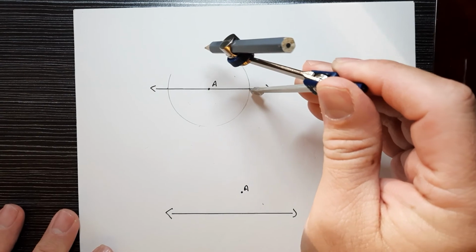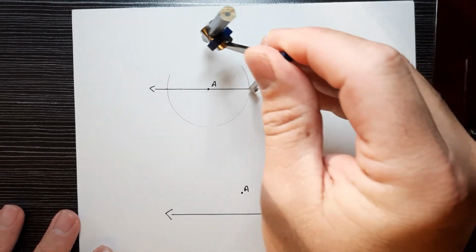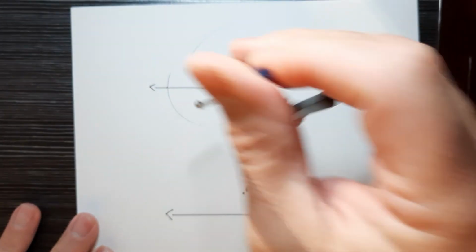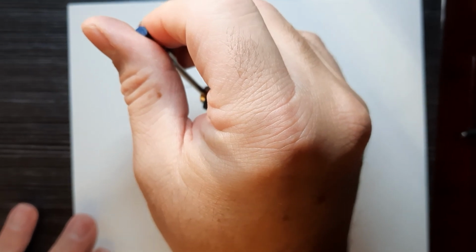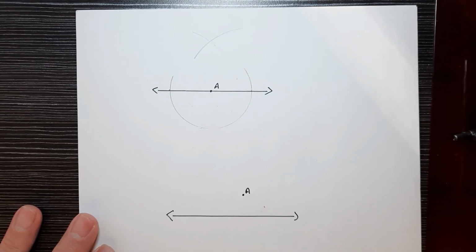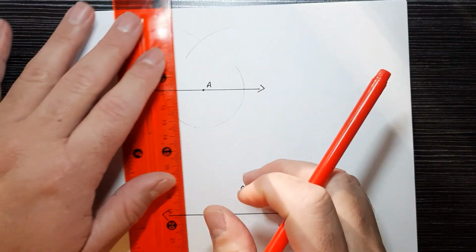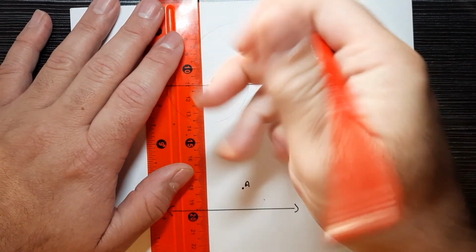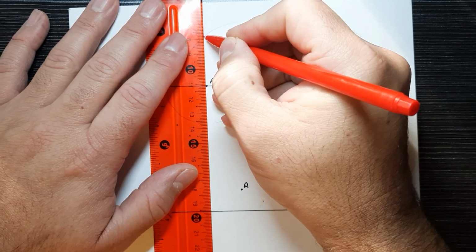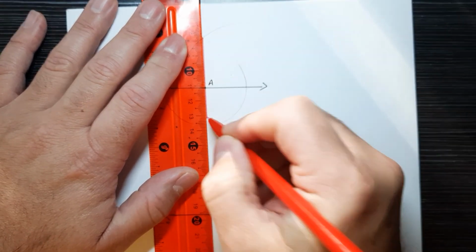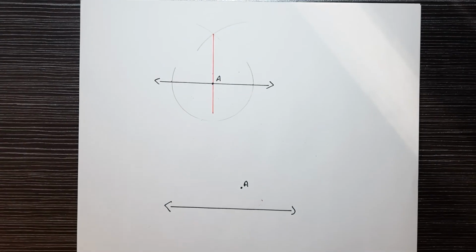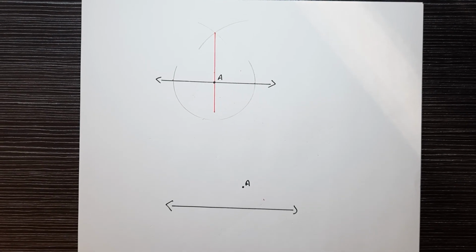Again, I'm going to throw this on top to make it a lot easier to see. I will now take my straight edge. There you go. Perpendicular through a point on a line.